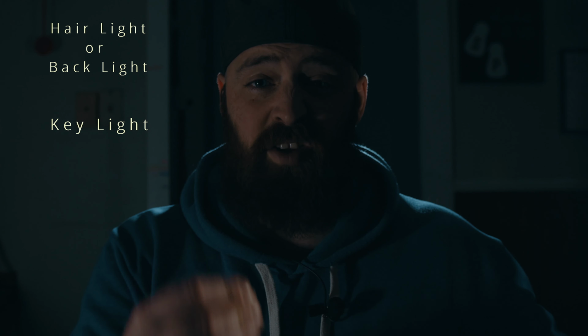What are each of them doing? Again, this one, hair light. It's cutting me out, separating me from the back, so I don't blend in, the edges of me just blend into the back, right? This one, being the key light. This one is the main source. It's the main push. It's gonna have the most effect on me. There it is, boom. Fill light, what is fill light?